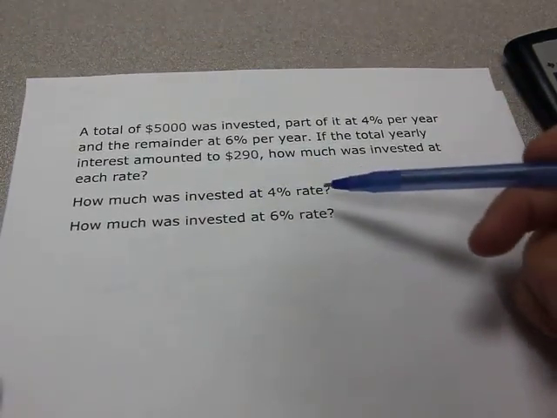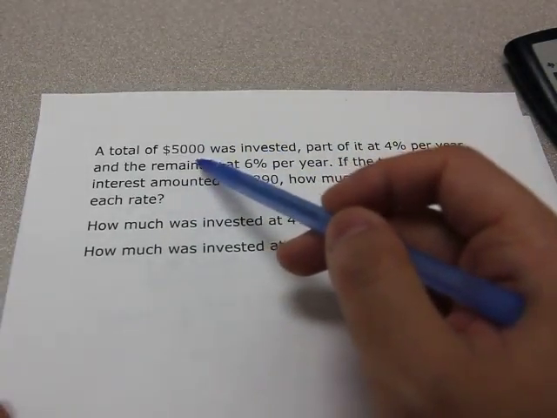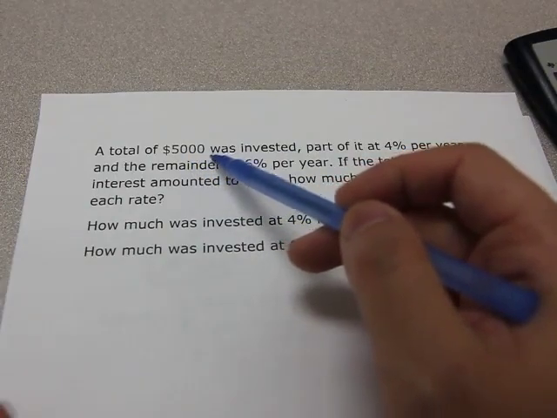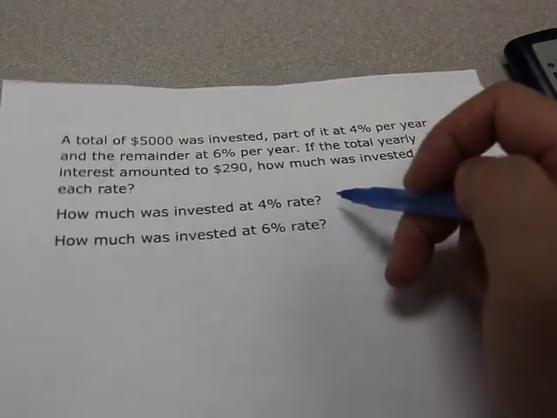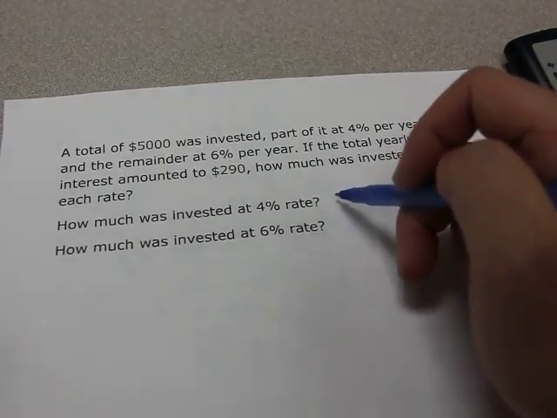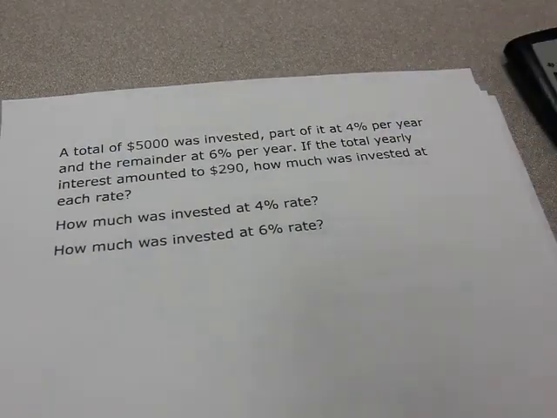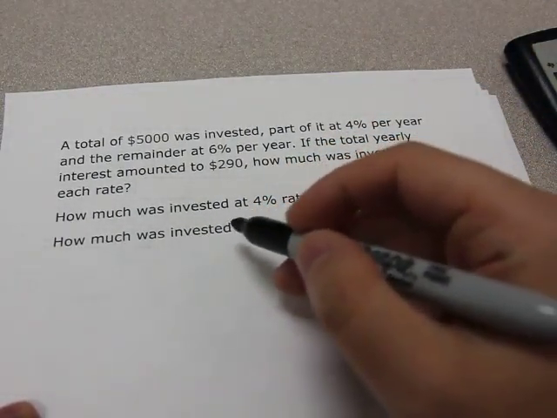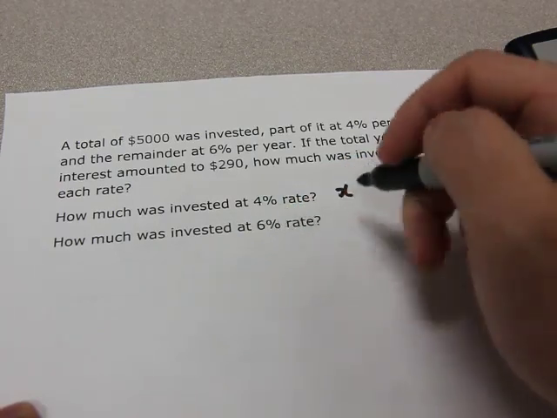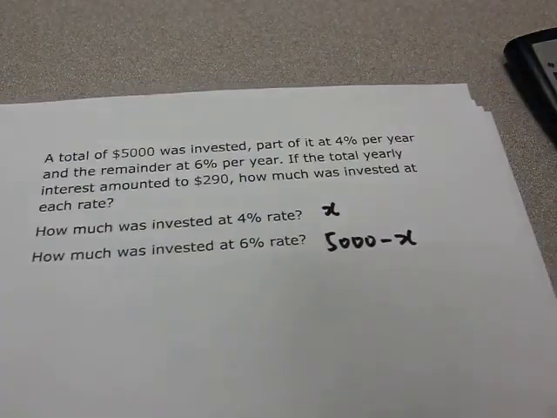So since in this problem we have two unknowns, and because the total amount is $5,000, if I let X dollars be invested at 4% rate, then the amount of money invested at 6% is going to be 5,000 minus X, right?